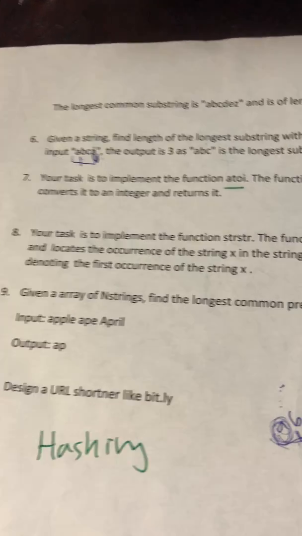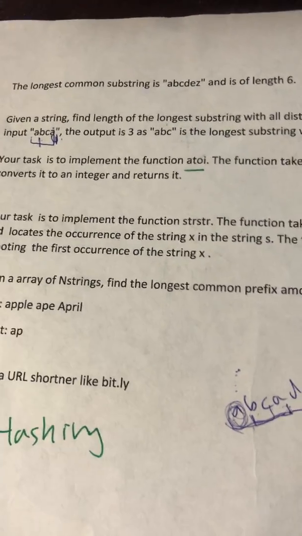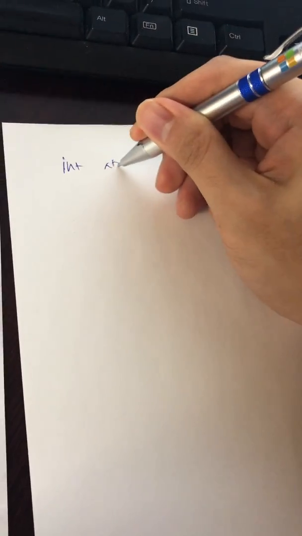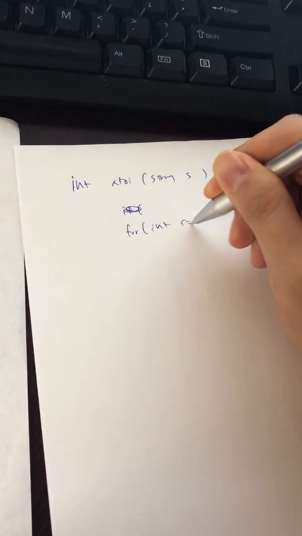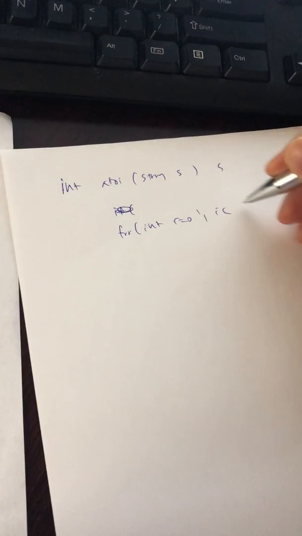Alright, so my task is to implement the function atoi, which just converts a string into a number. So: int atoi(String s). For int i equals 0, i is less than s.length, i plus plus.